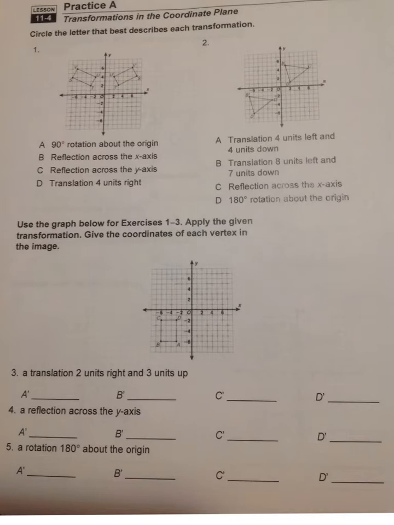Just taking a look at the answers. We have a 90-degree rotation, a reflection across the x-axis, a reflection across the y-axis, and a translation 4 units right. It is definitely not being reflected across the x-axis because that's right here, so we know it can't be B. Is it being translated 4 units to the right? Doesn't look like that because some of them look like they're being moved more than 4, so it's not this one.